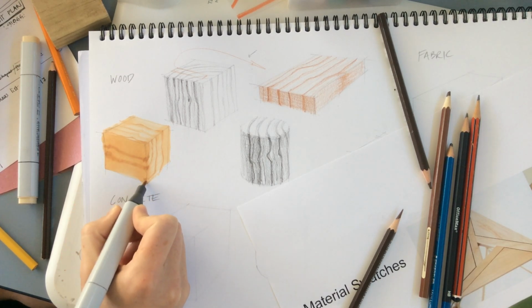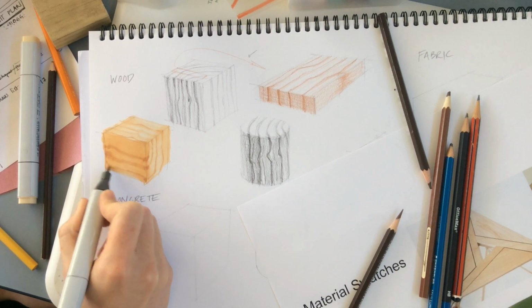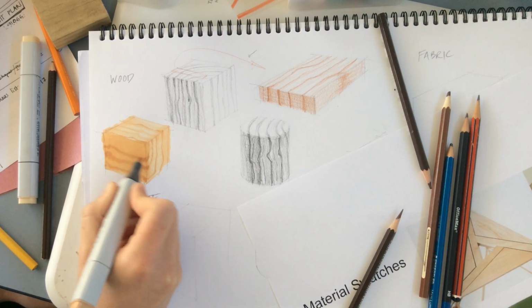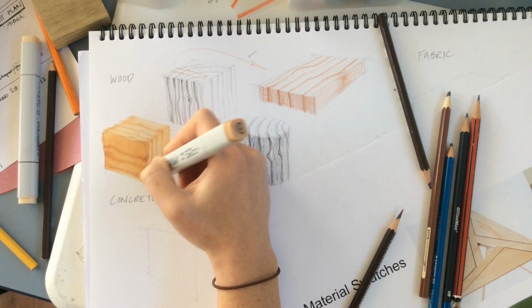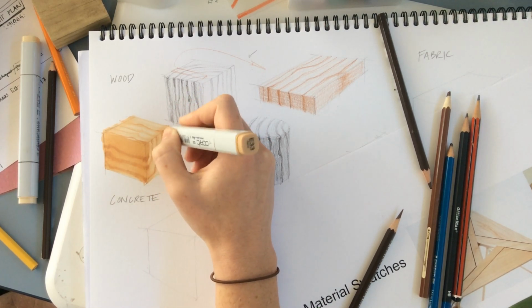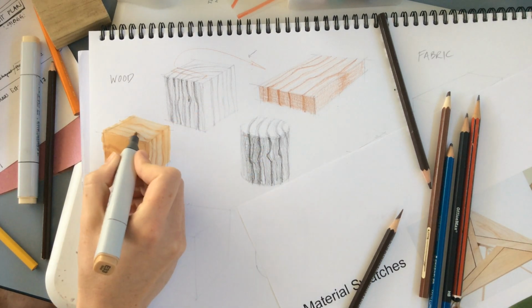It's kind of handy that the marker is running out, so it's much sketchier and I can create a bit of tone with less risk of it having a big impact.